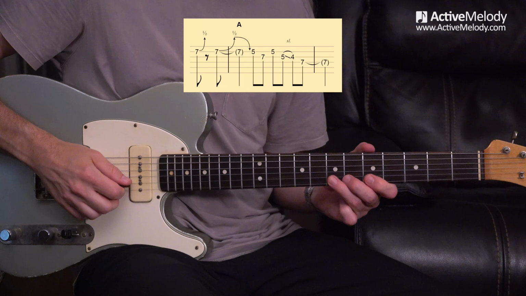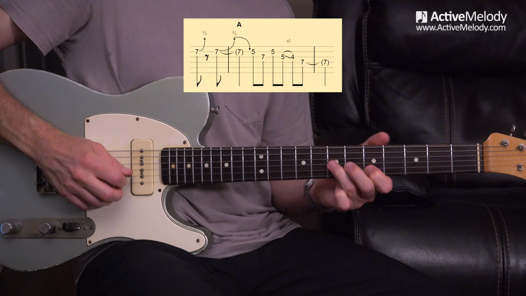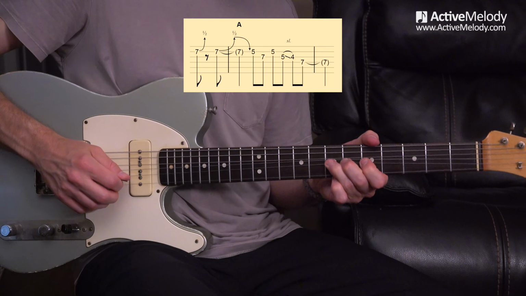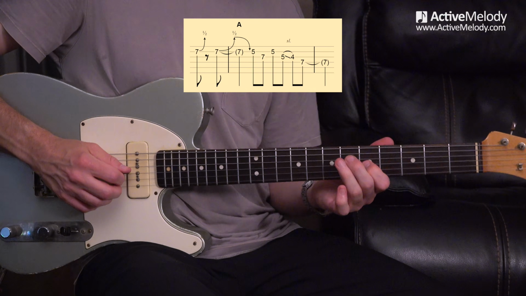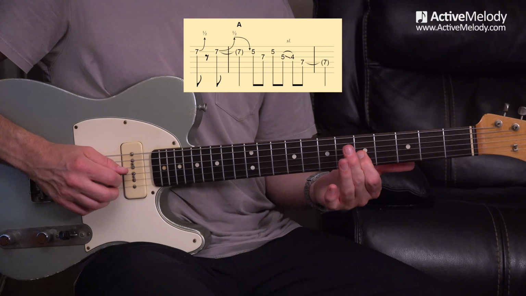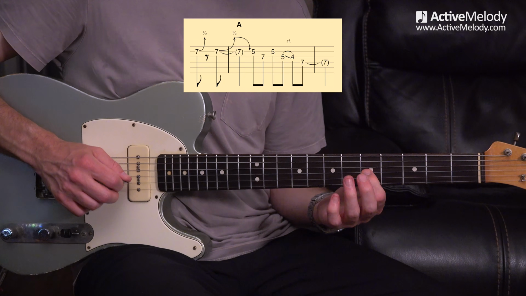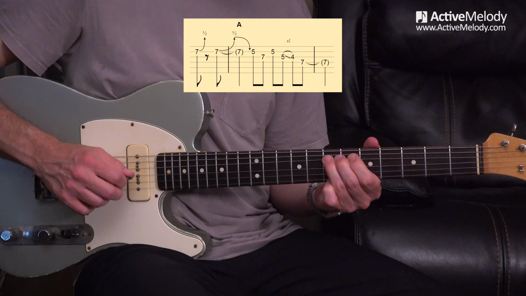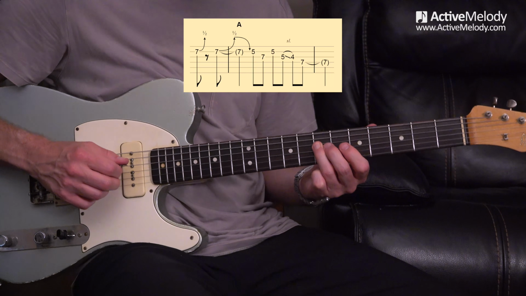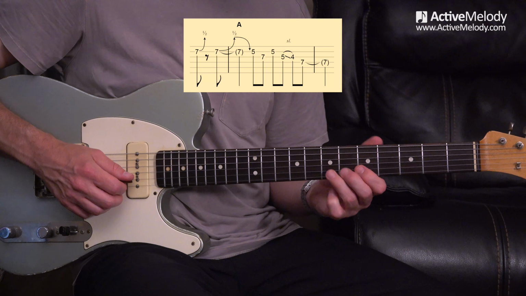So it's the 7th fret 2nd string. That's the lick. And then you jump down on the 5th fret to the 3rd string and slide down with your index finger down to the 4th fret, and then land on this A note down here, which is 7th fret 4th string.